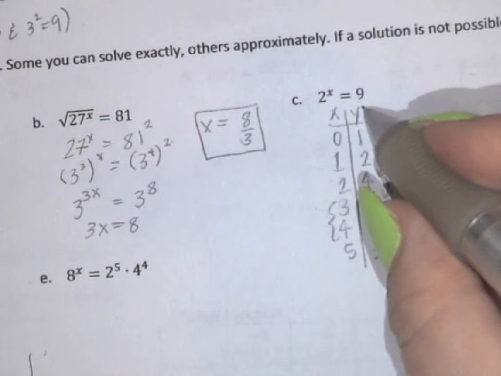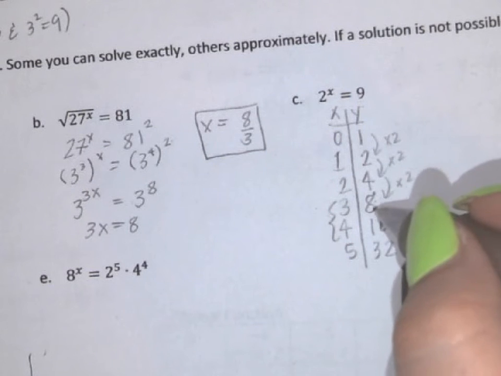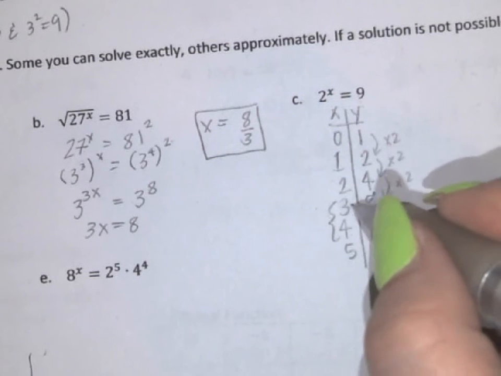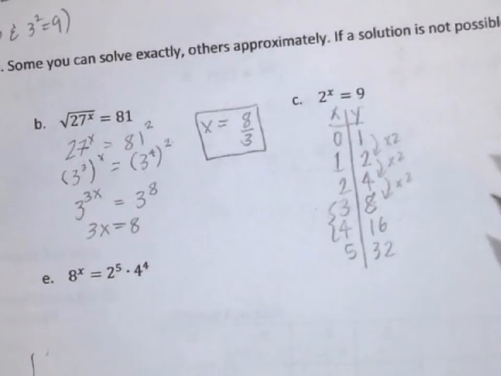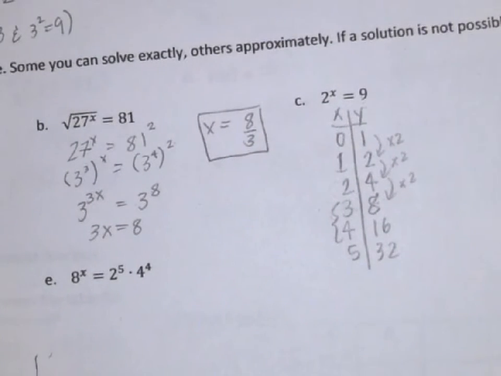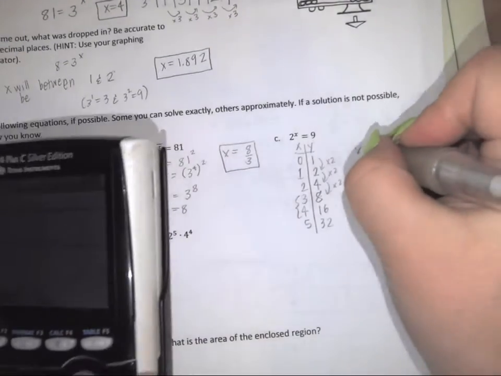We want 9, so it's going to be closer to 3, because 9 is closer to 8 than it is to 16. Let's use our calculator again to figure out what x should be.